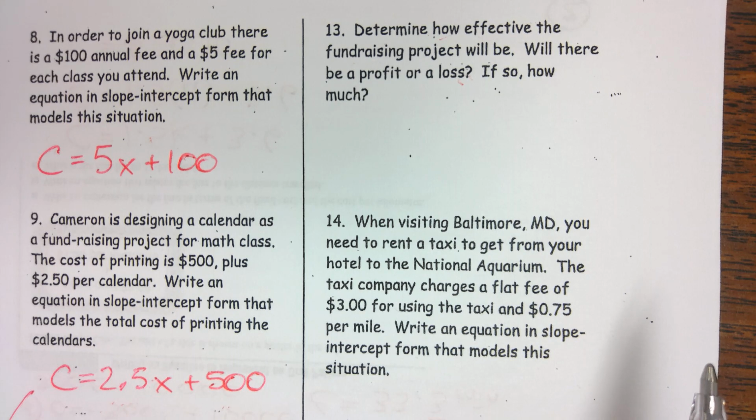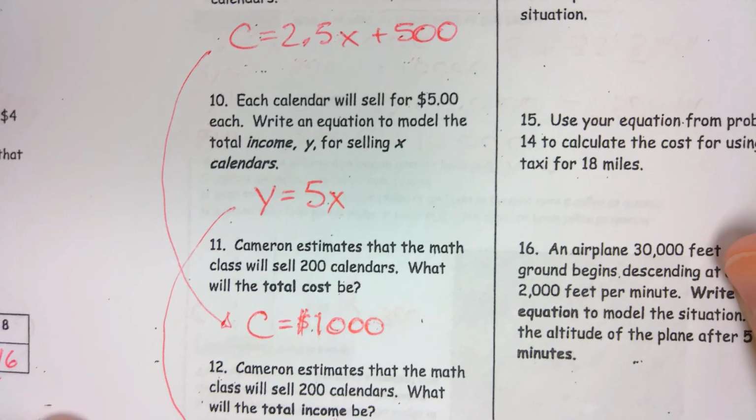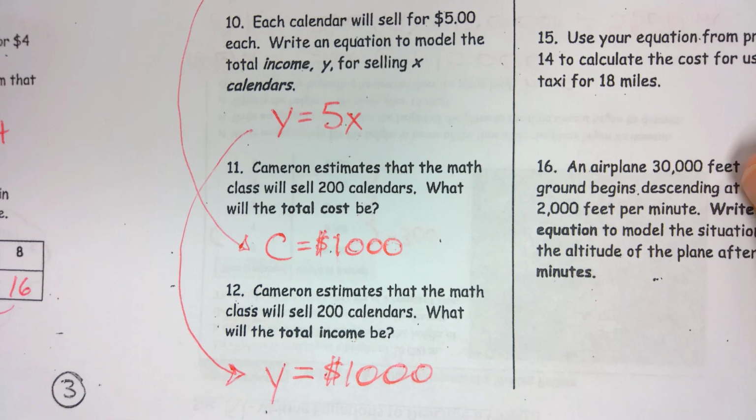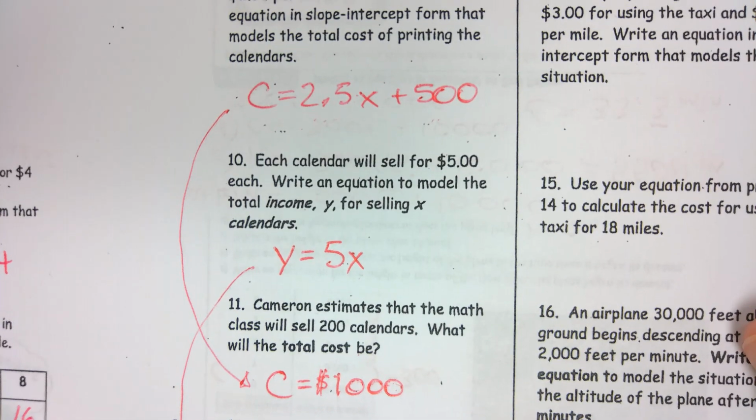Yeah, okay, so your profit is the income minus expense. I need a little bit more. So an effective fundraising project would be income that's greater than 0. I don't know. Okay. Yeah, but more than 0, no, I need more specifically. You can model the profit using the equation 5x minus 2.5x minus 500.